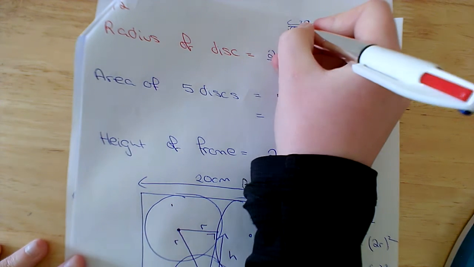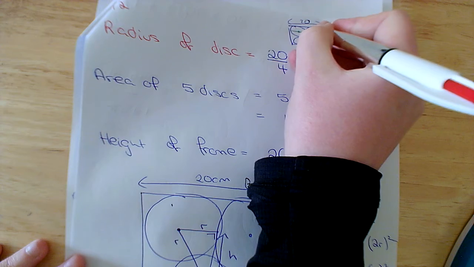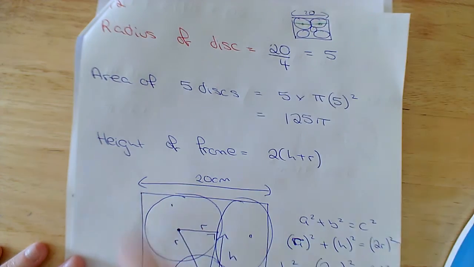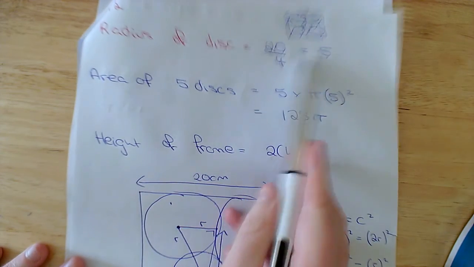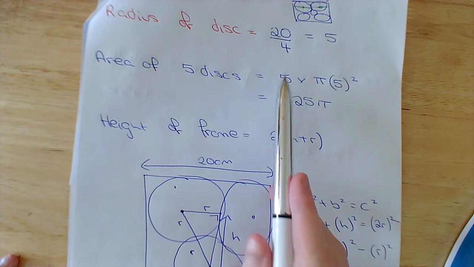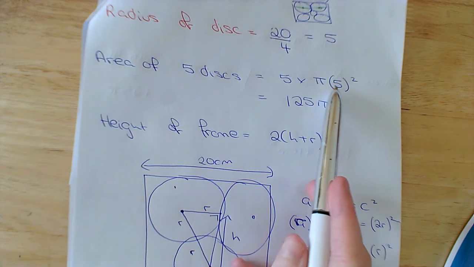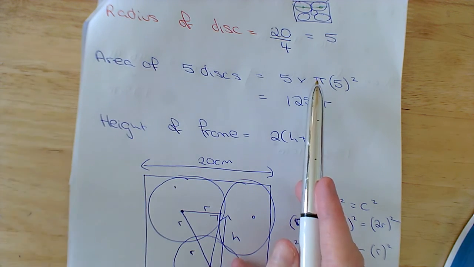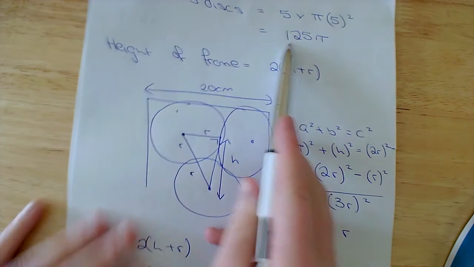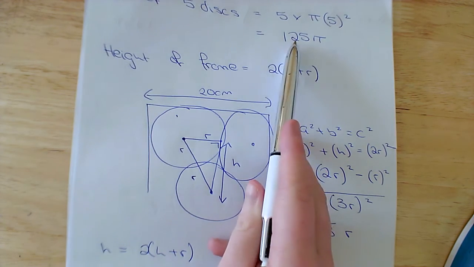So what I know here is radius, radius, radius, radius. The full way across is actually going to be 4 radiuses. So I go 20 divided by 4 is equal to 5, so then that is my radius. The area of 5 discs is 5 multiplied by pi r squared. My radius we just found out is 5, so it's going to be 125 pi. That's the area of my 5 circles inside it.